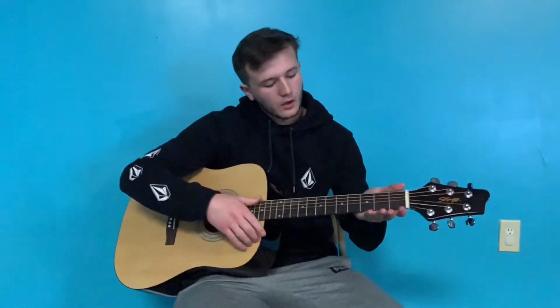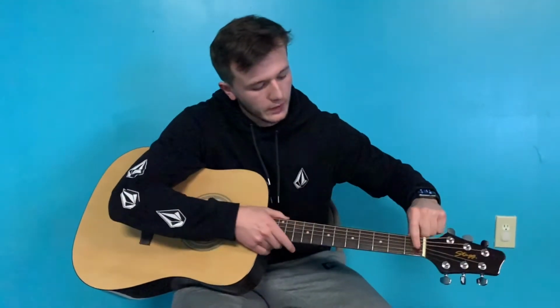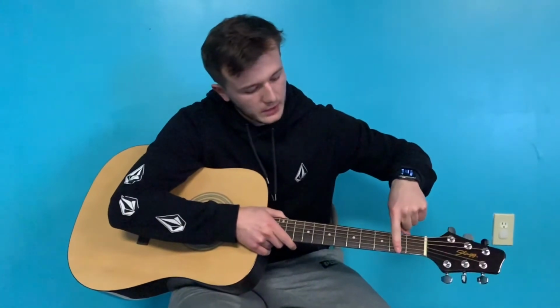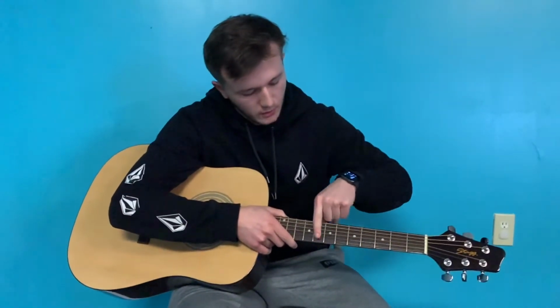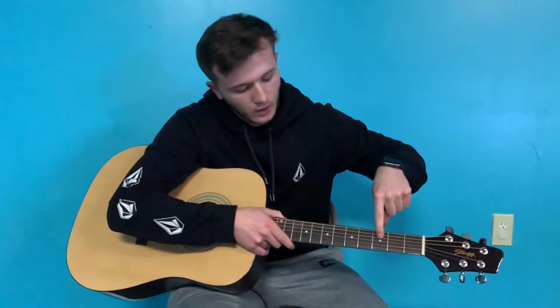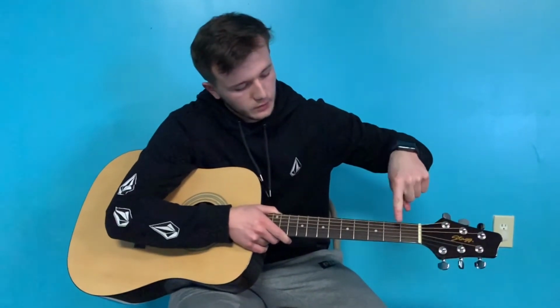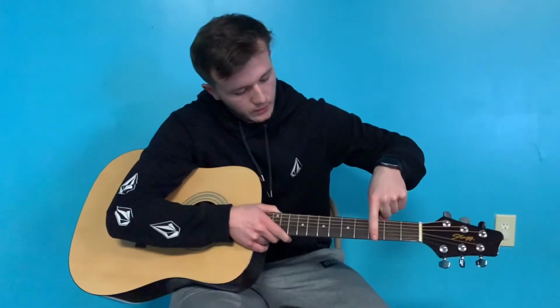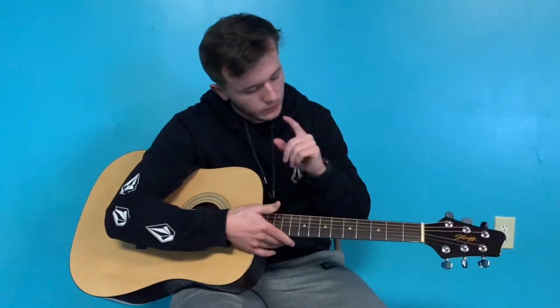So on the guitar, you've got different frets, and frets are going to be the space in between these metal pieces on the neck. So this one with the dot is called the 3rd fret. So we got 1, 2, 3, 4, 5, and that goes all the way up.